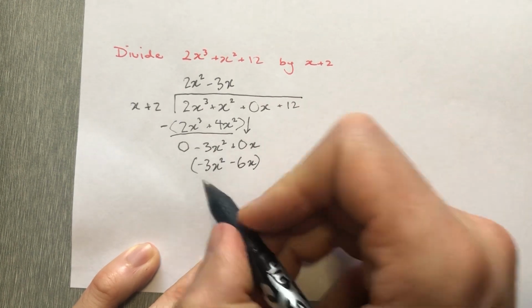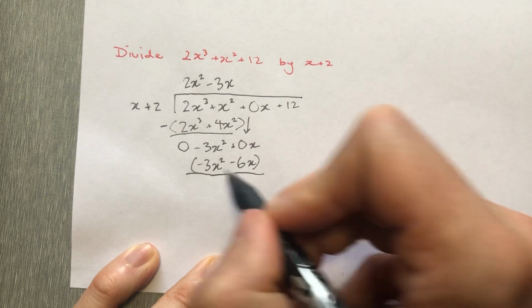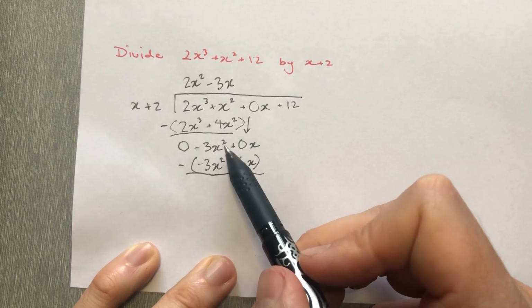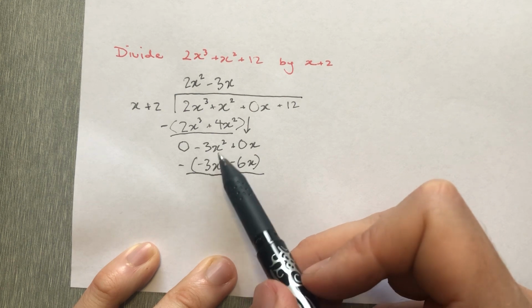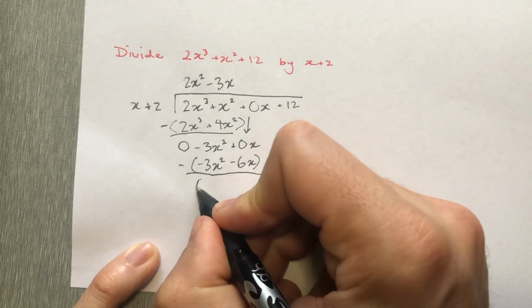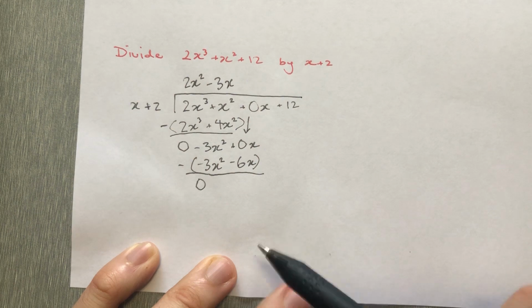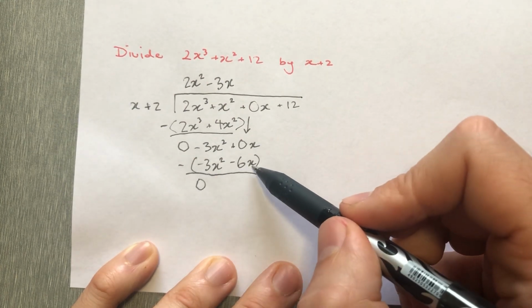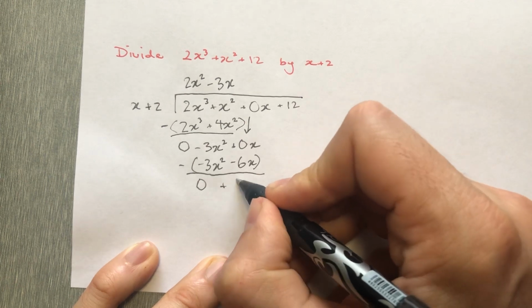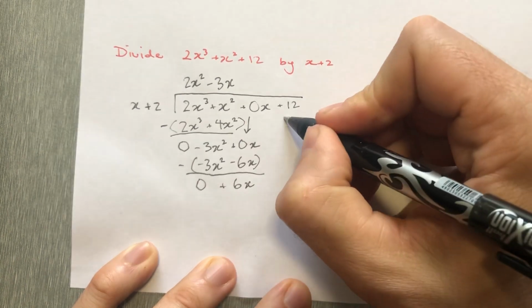And now we subtract. Okay, so negative 3x squared minus negative 3x squared. So that's negative 3x squared plus 3x squared, which is 0. You're always getting your 0 there. Then we have 0x minus a minus, plus 6x. And we need to bring our last term down.